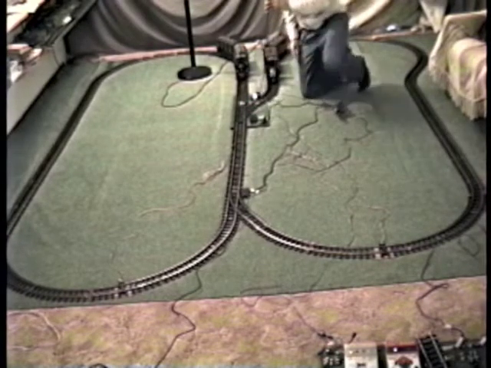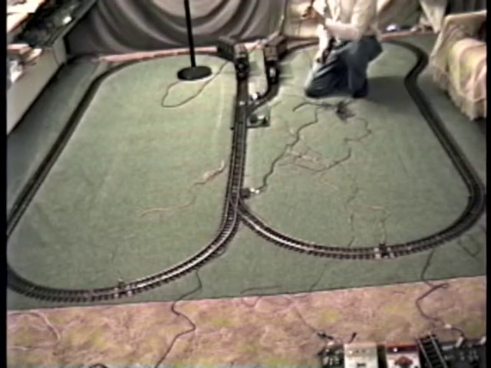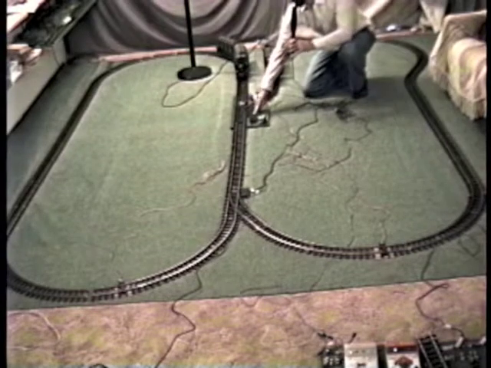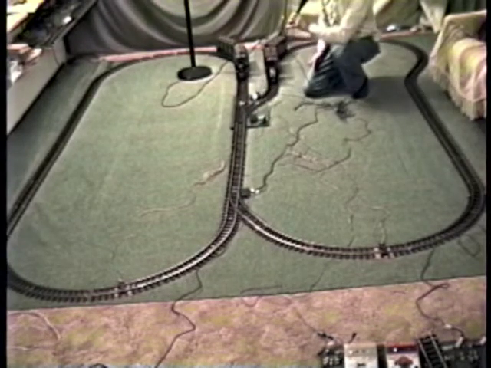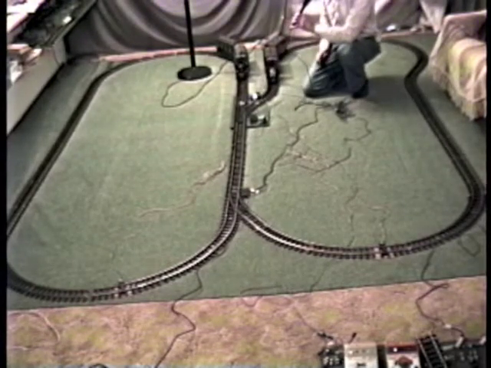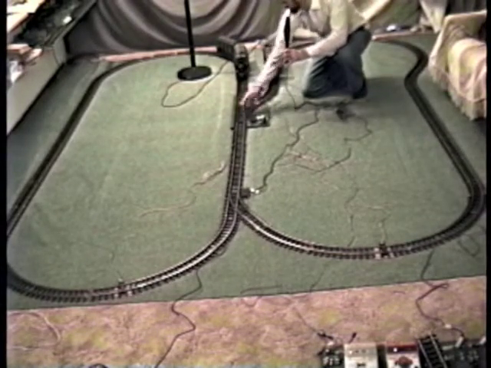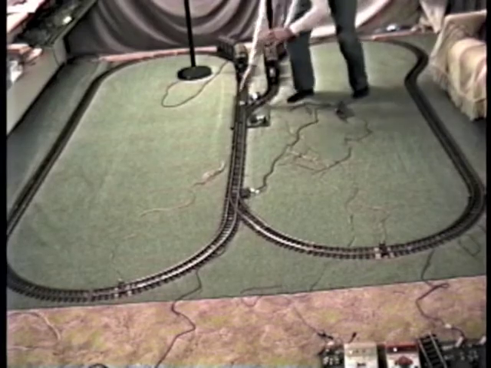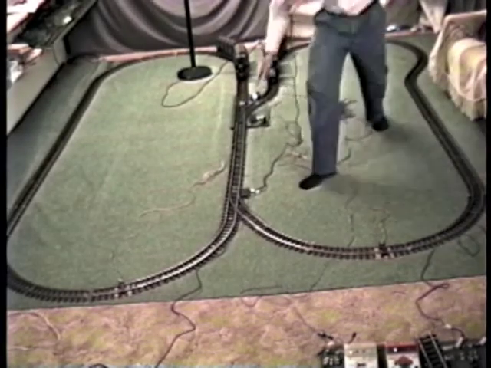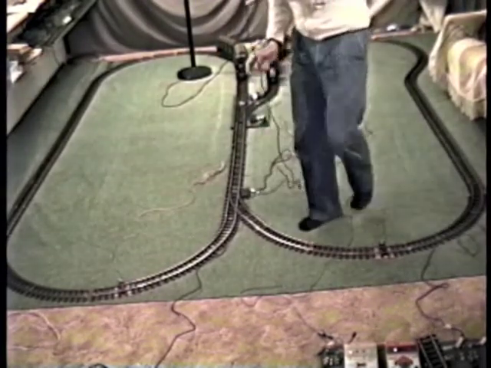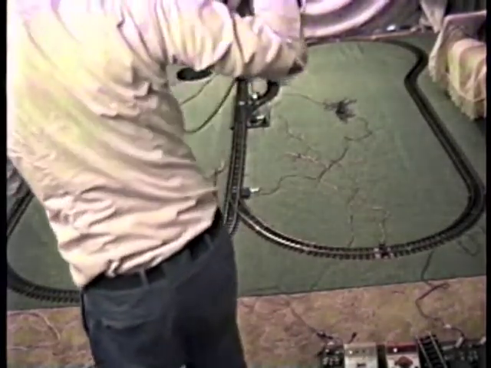Okay, what I've done here is I've swapped these two wires going into the switch motor. So what that should do is keep these trains on the same path. I'll give this one the right of way initially, the green one. It should go through there straight, and that switch is straight, so that should keep it on that same side. Let's start it up and see what happens.